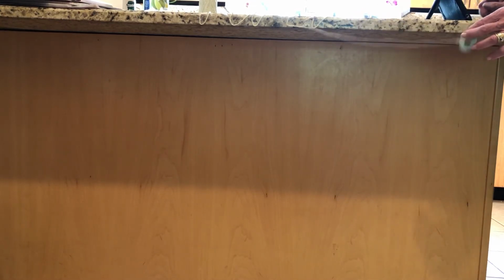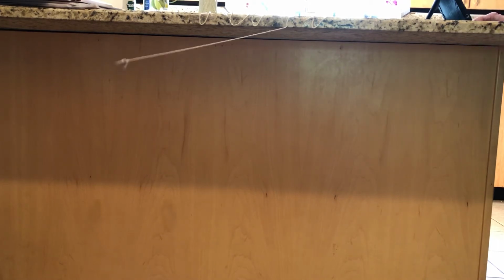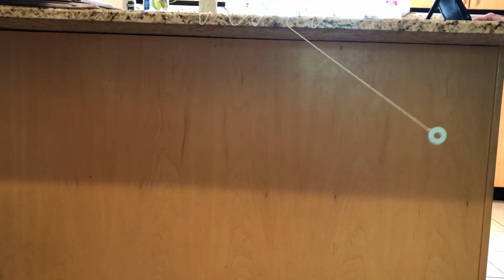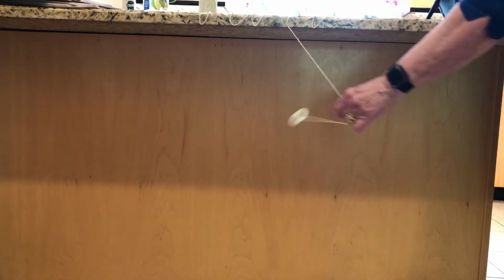All right, so here we go with the second length string, the 45 centimeters. I'm going to do the same thing. 1, 2, 3, 4, 5, 6, 7, 8, 9, 10, 11. Okay, so that was 11 that time.